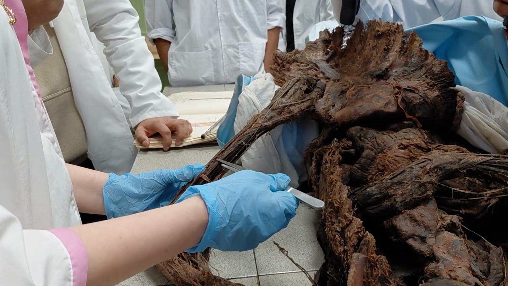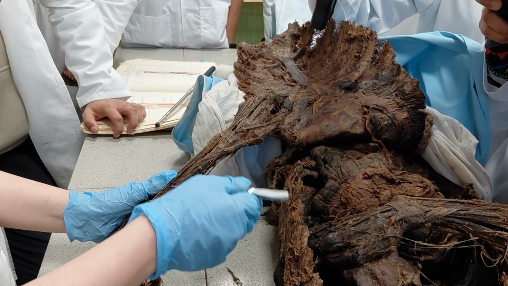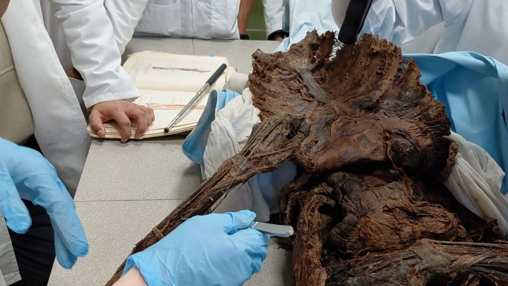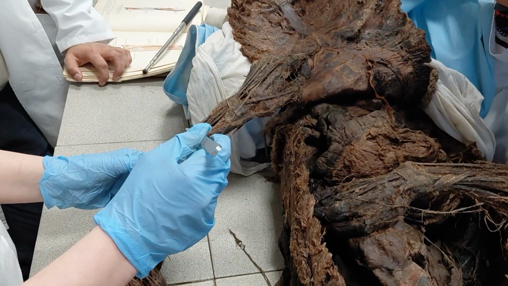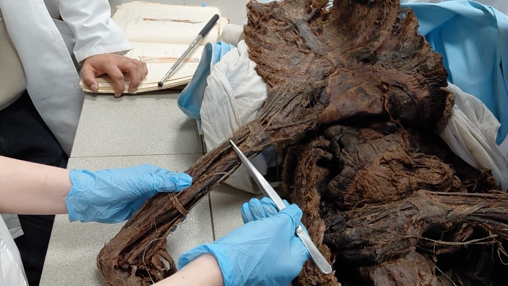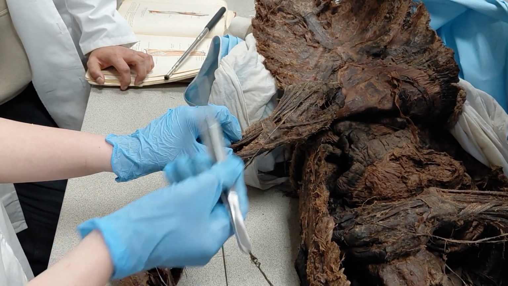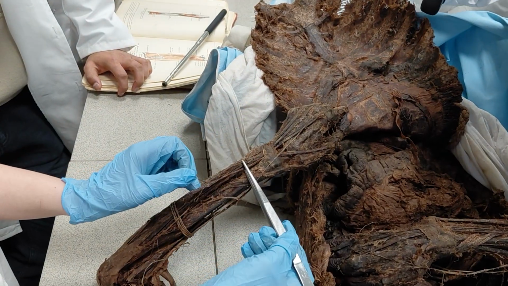Musculus extensor carpi radialis. No, longus and brevis. I show you like one muscle, but they are two: longus and brevis. Then musculus extensor digitorum. You see one, two, three, four tendons from the second to the fifth finger.